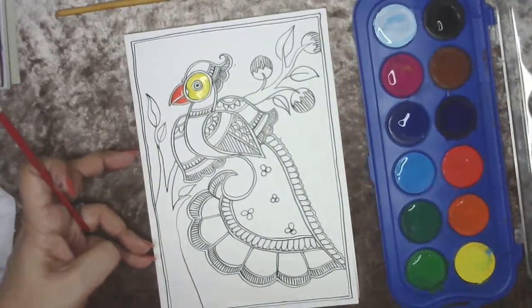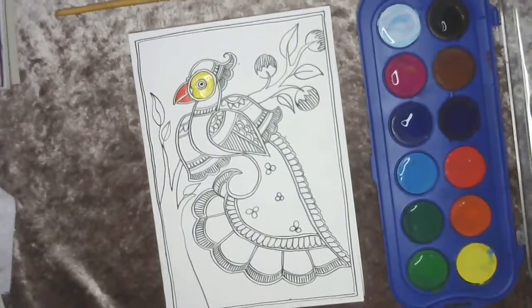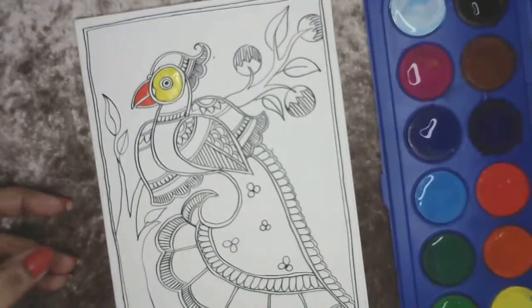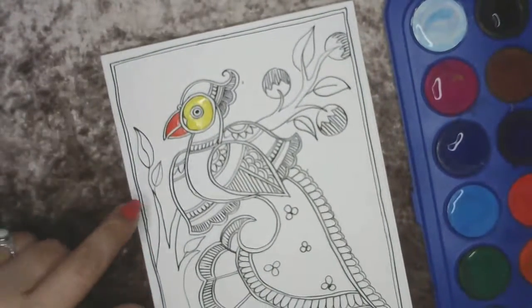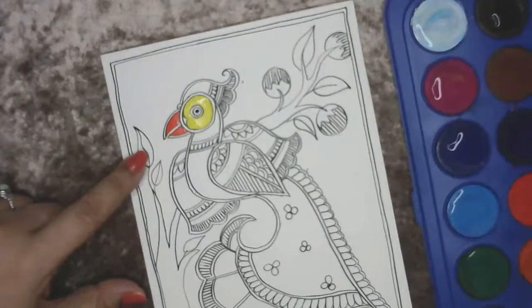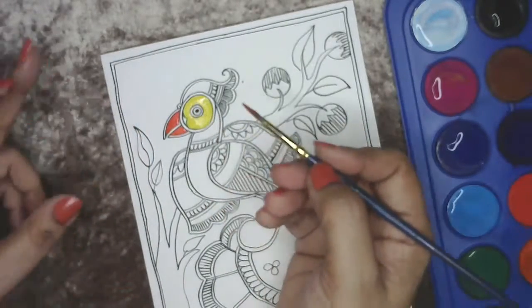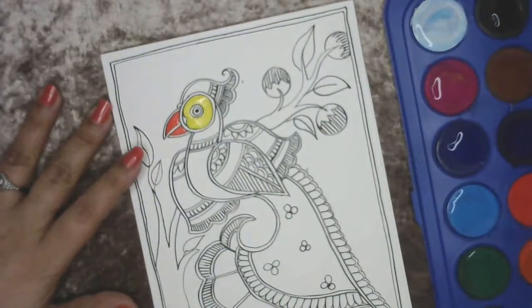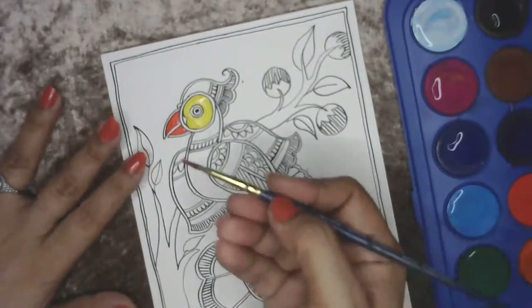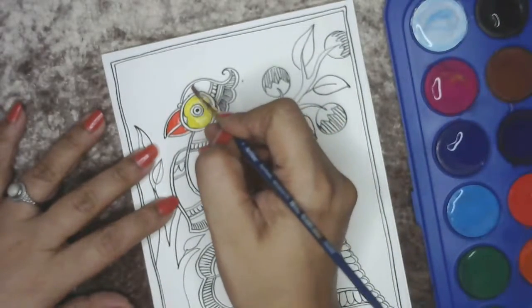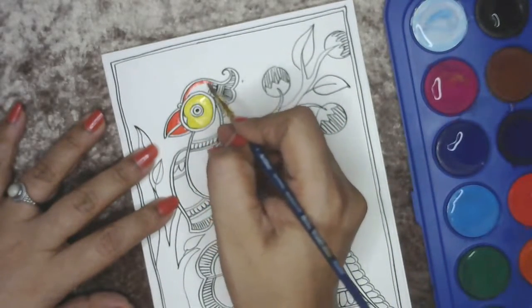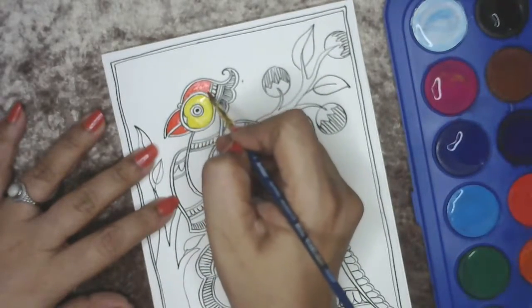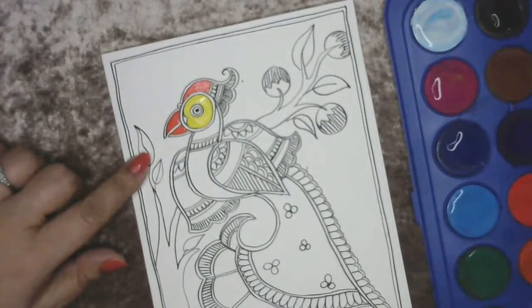Ma'am, I don't have... What you don't have, Sangeeta? You don't have colors? You can make use of colored pens, gel pens, whatever you have, or else if you have color pencils, you can use that also, but ideally we go with poster colors. Poster colors, acrylic colors. Tomorrow we will do acrylic colors. I'm doing one day for each type of color so that you know how you have to deal with it.